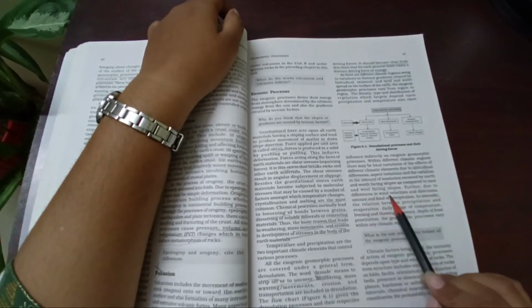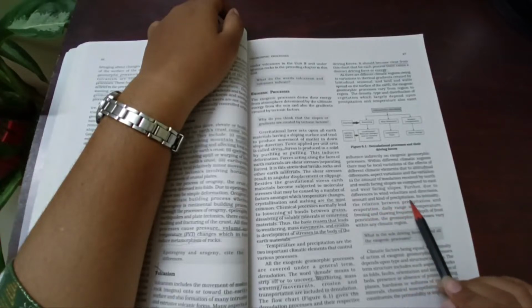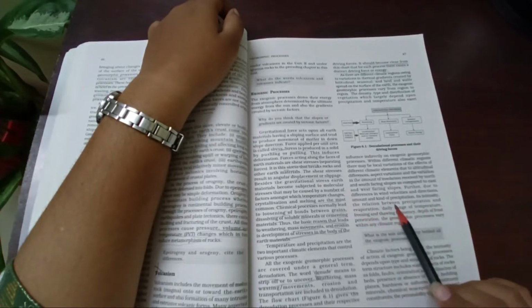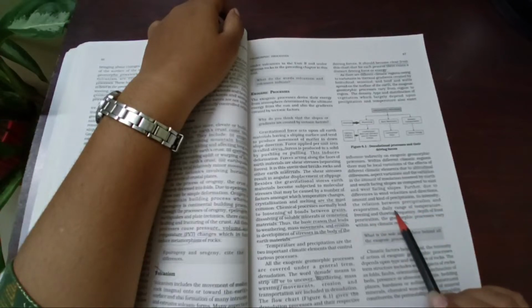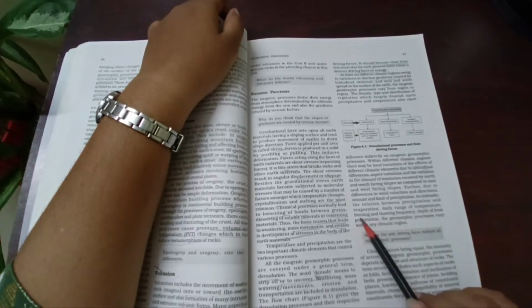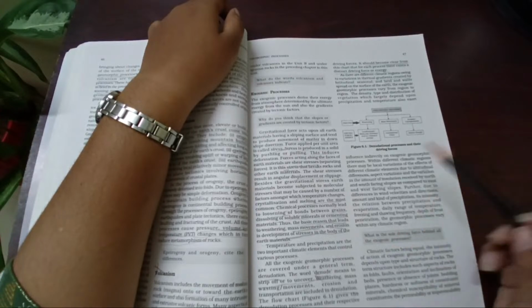Further, due to differences in wind velocities and direction, amount and kind of precipitation, its intensity, the relation between precipitation and evaporation, daily range of temperature, freezing and thawing frequencies, depth of frost penetration, the geomorphic processes vary within any climatic region.